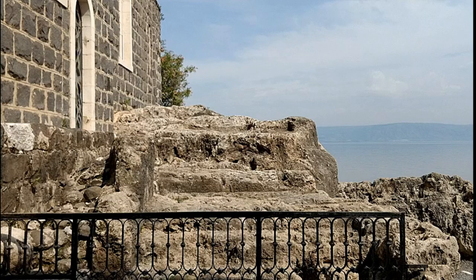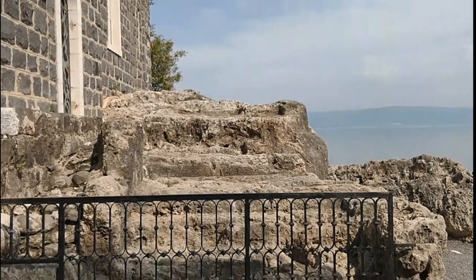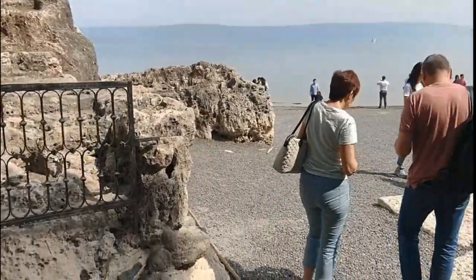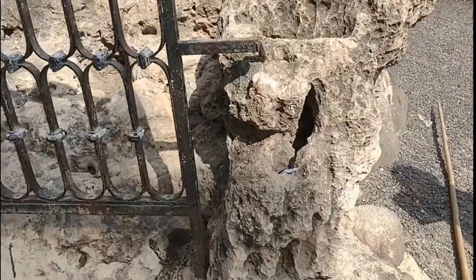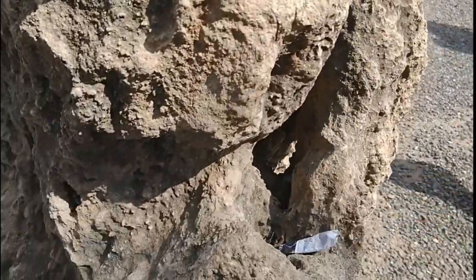So here's a video kind of these steps. You'll notice a hole in the stairs. That might have been a place where you tied up your boat when the water level was higher. So I'll kind of show you that hole. And it's right there. You see through it.